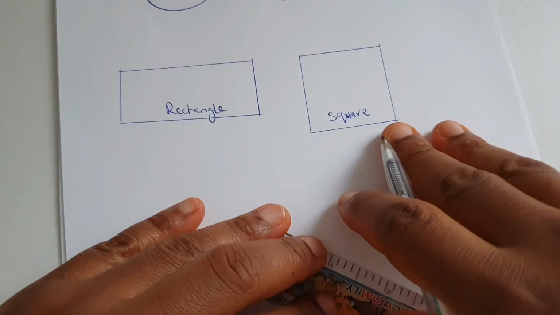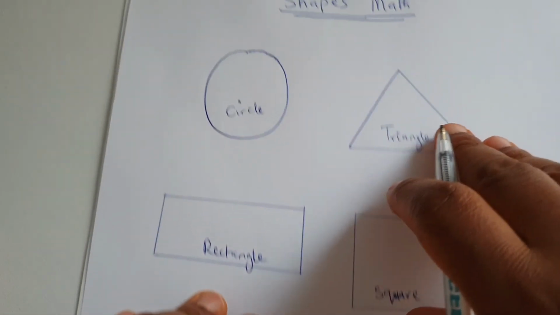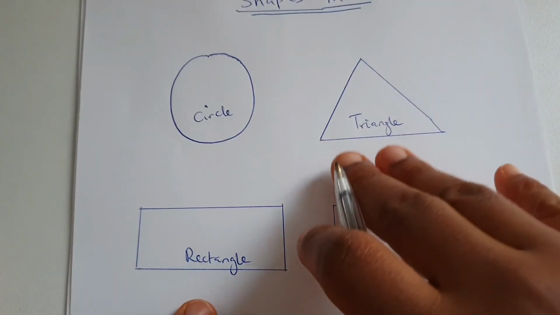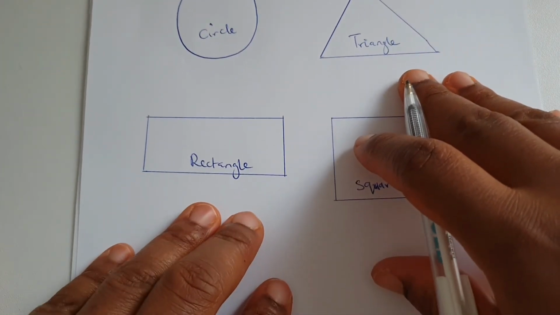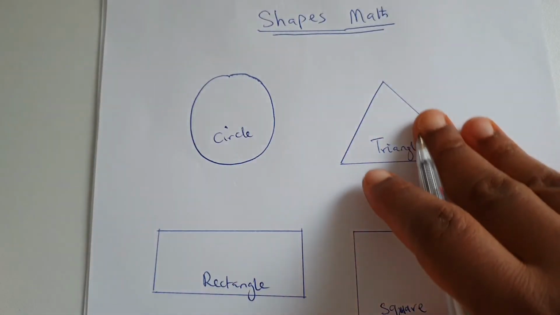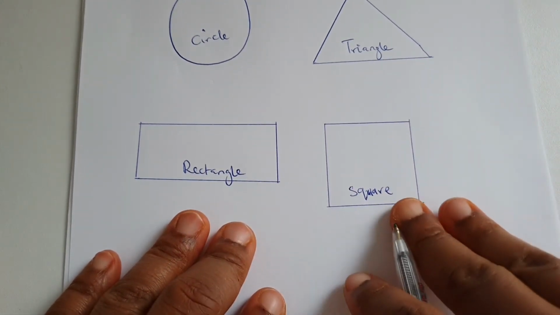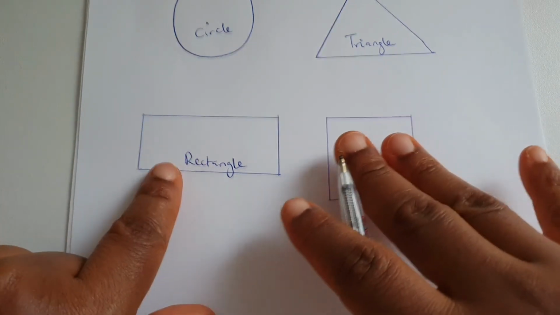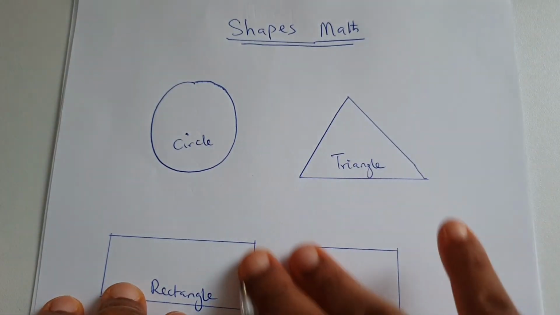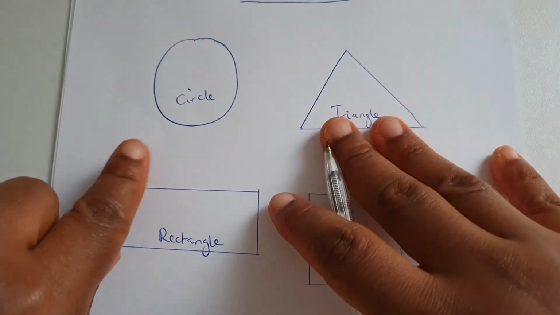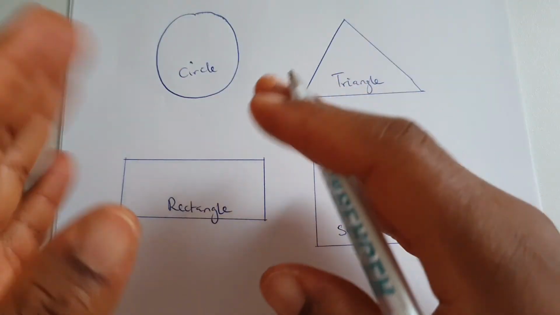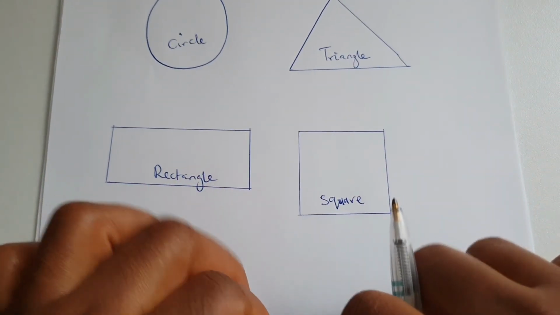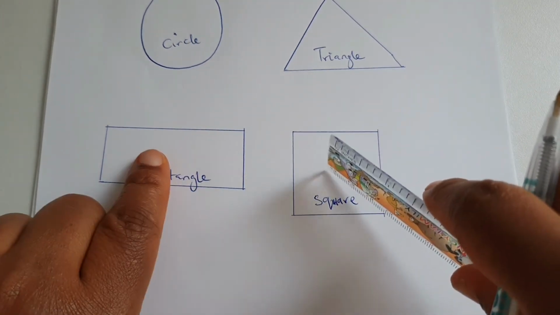Okay, we have different shapes in mathematics, but this is the basic one for primary 1. Okay, so we have circle, we have triangle, we have rectangle, we have square. As we go here, we'll look at the properties or the characteristics of each of the shapes, where you have how many sides they have, and every other thing you need to know about that. But one thing you have to know for sure is to differentiate between rectangle and square.